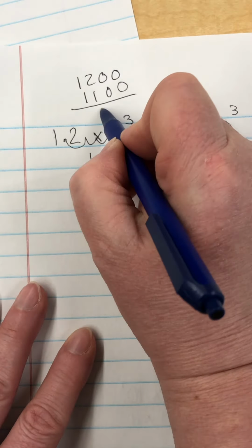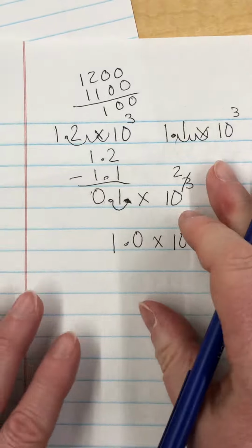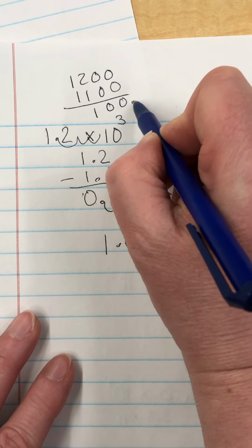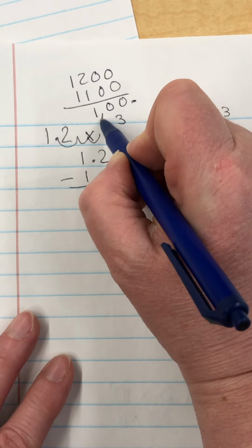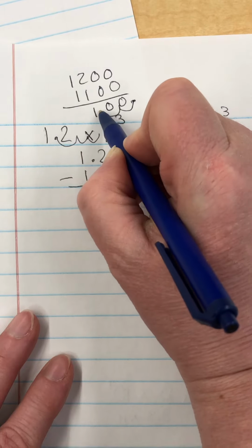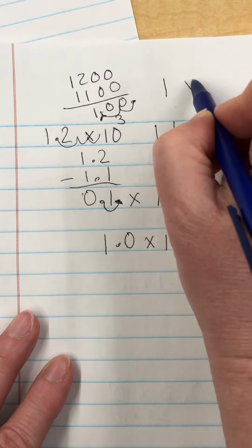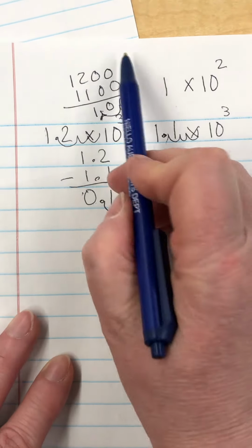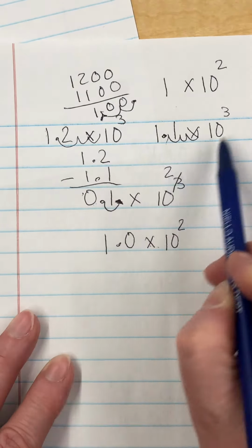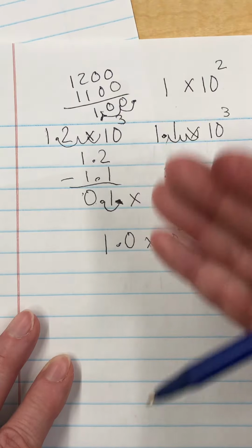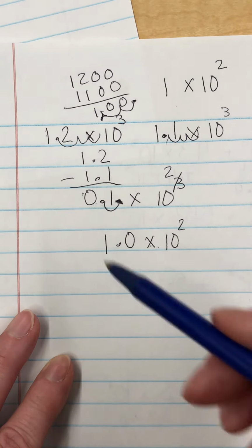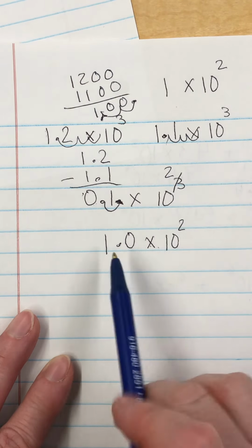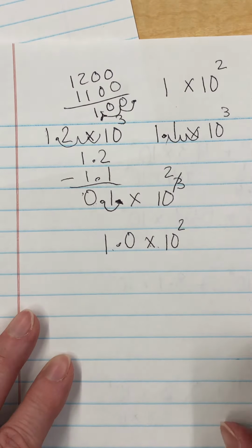You're left with 100. And if you put it back into scientific notation, remember the dot is here, it needs to go here, 1, 2. So you have 1 times 10 to the second power. And that's what we got. So if you need to, put them out for yourself and do the math to see it, and then put it back into scientific notation to see if you got it right. You can also check yourself that way.